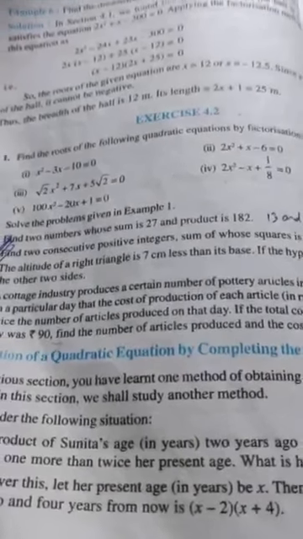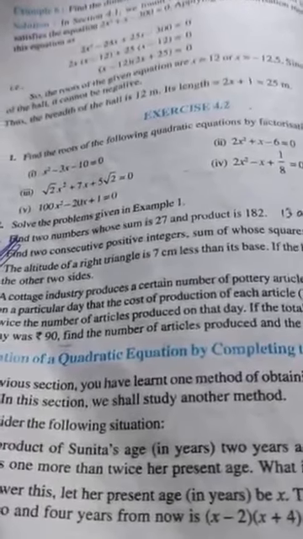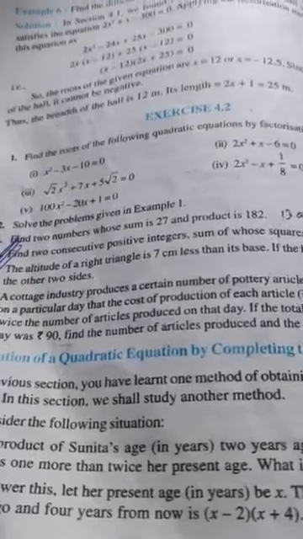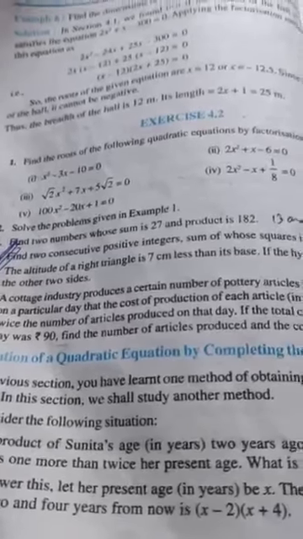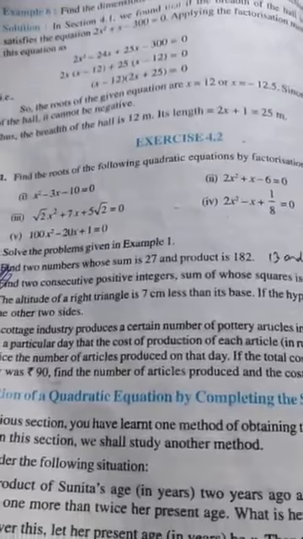With that, today we can start exercise 4.2, and questions from this exercise are important from examination point of view. So let's begin.